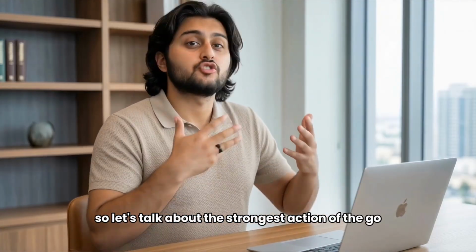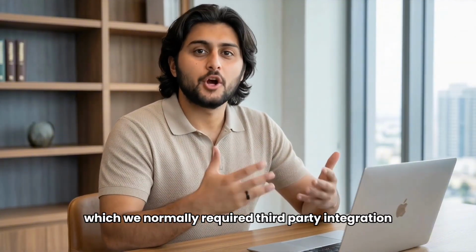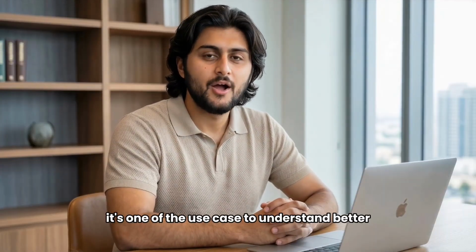Okay, so let's talk about the strongest action of GoHighLevel, which lets us do things for which we normally require third-party integration, and I will also discuss one of its use cases to understand better how it works.